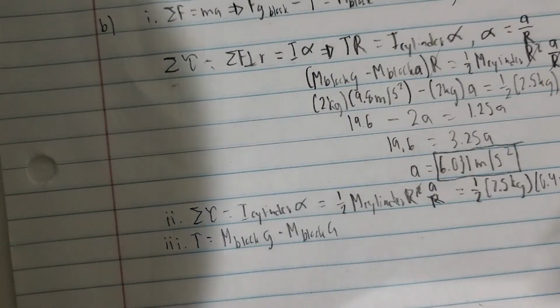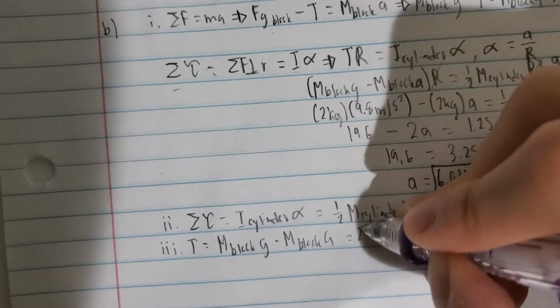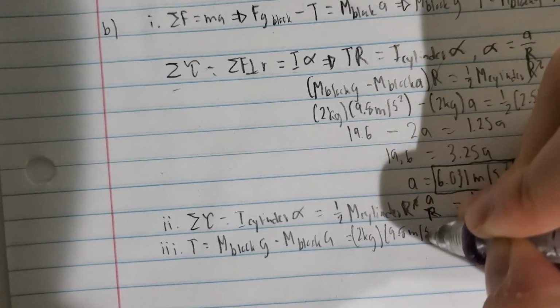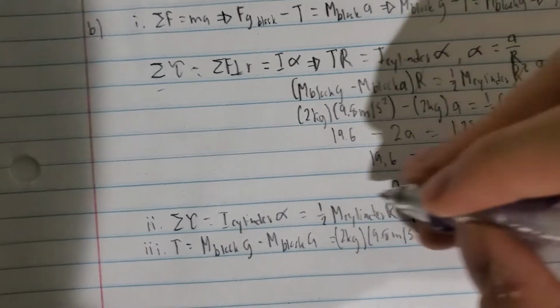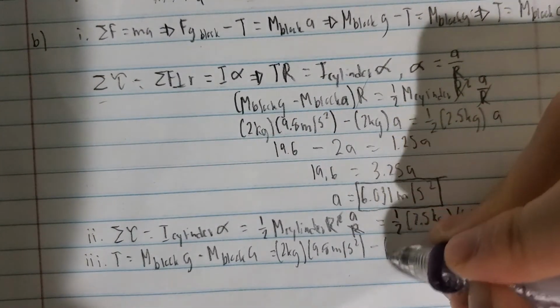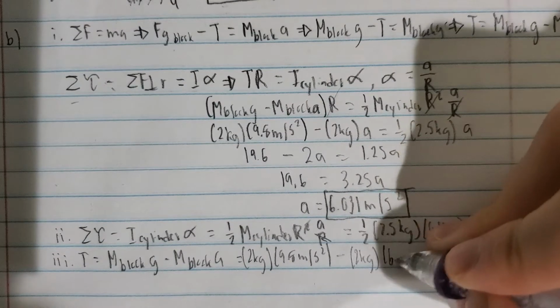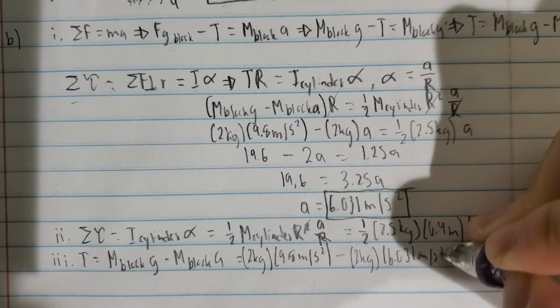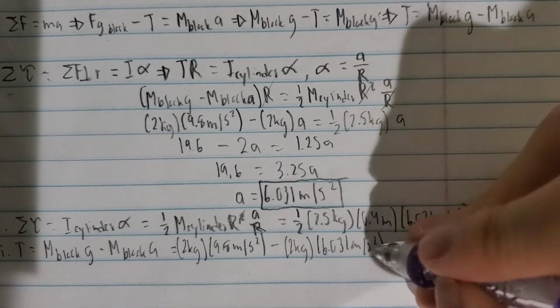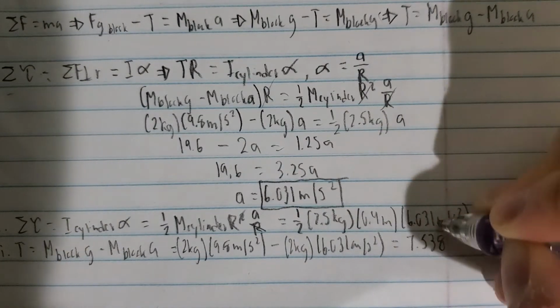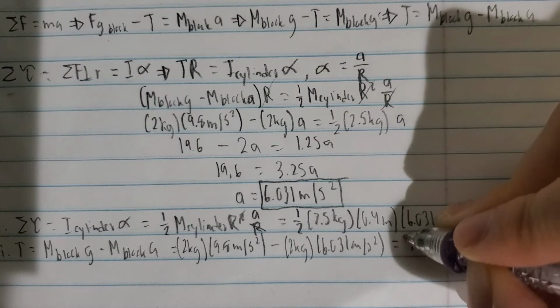Now I'm going to plug in my numbers. So mass of block is 2 kilograms. G is 9.8 meters per second squared. Minus mass of block is 2 kilograms once again. Acceleration we found up here is 6.31 meters per second squared. Plug this into the calculator, we're going to get 7.538, and our units is newtons.